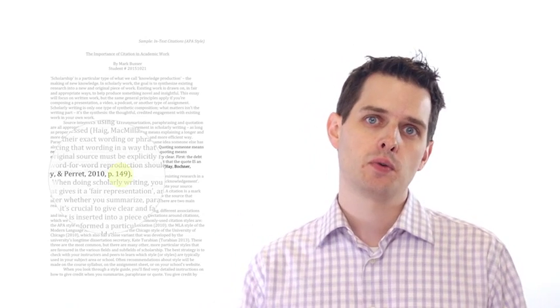The third type of citations are parenthetical citations. Parenthetical citations involve adding information about the author and source in brackets right in the text of your writing. They're often called in-text citations.